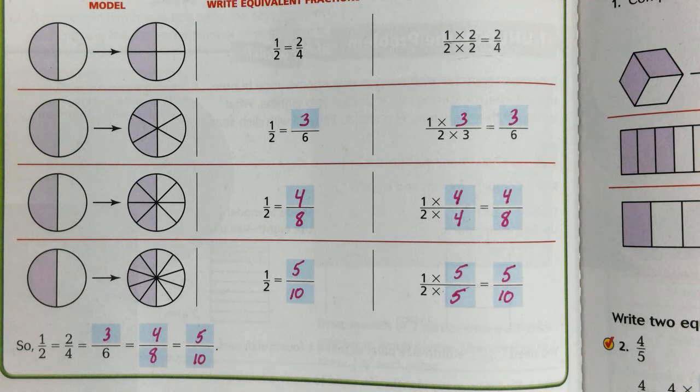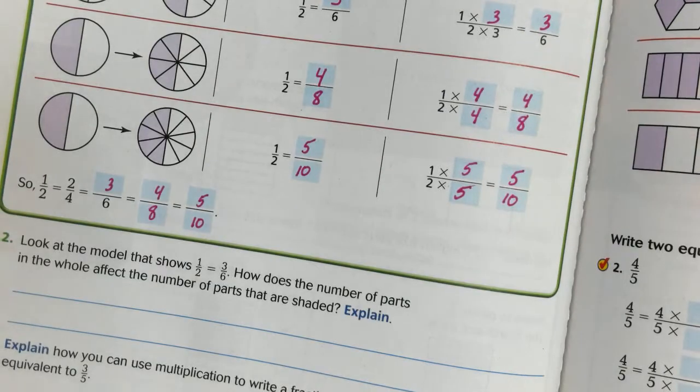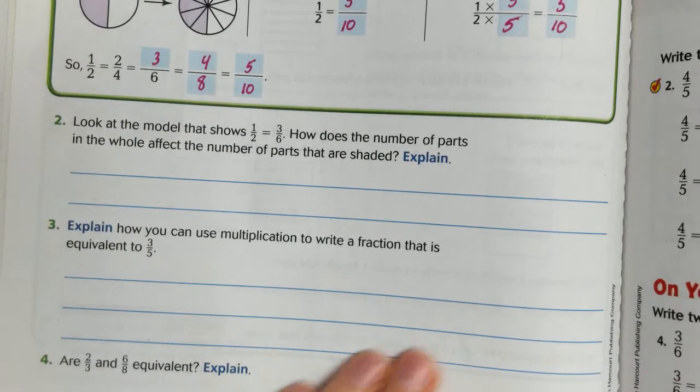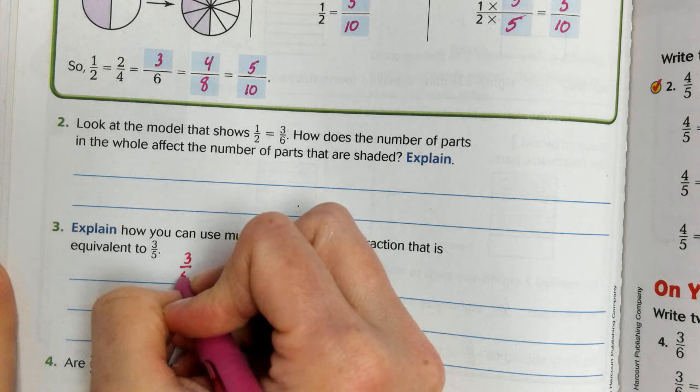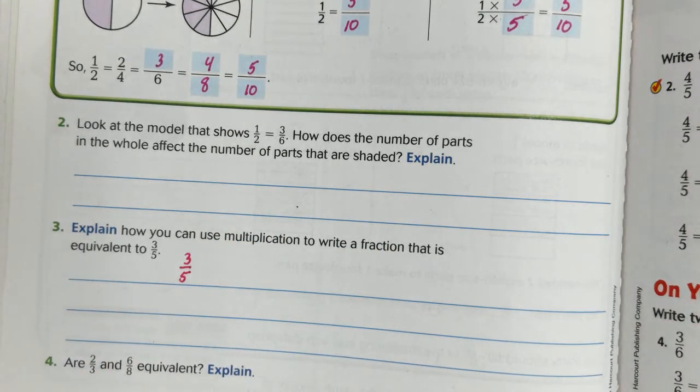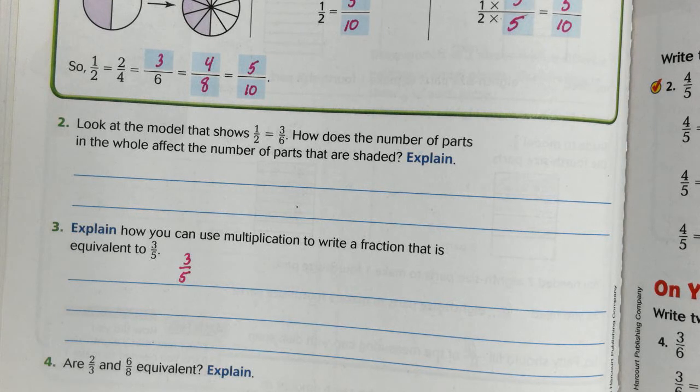Okay, so let's look at 3. They give me 3/5, and I want to write an equivalent fraction for 3/5. If I don't want to draw a model, how can I use multiplication to write an equivalent fraction?